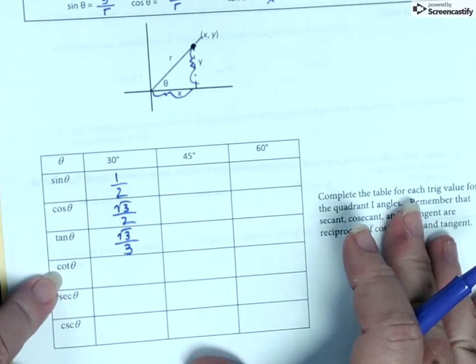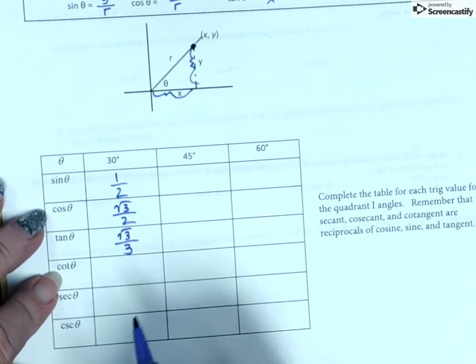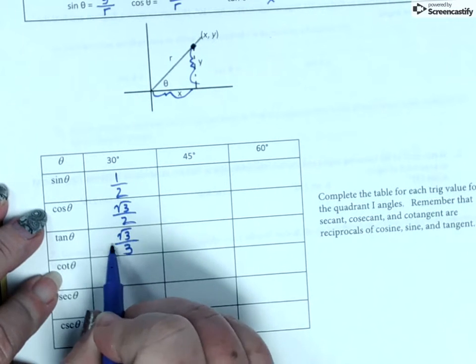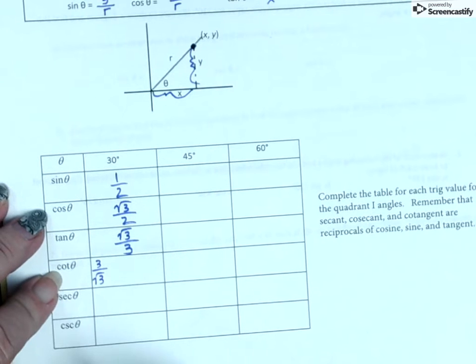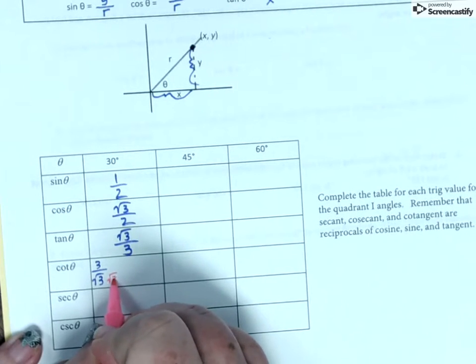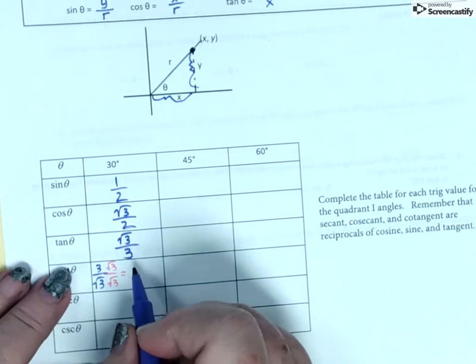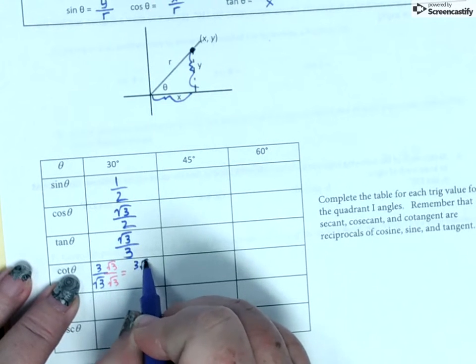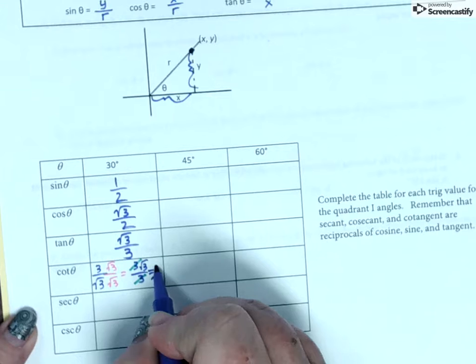Well, where could we find the cotangent value? The cotangent value is the reciprocal of tangent. Now, I'm going to take this value, root 3 over 3, and I'm going to flip that over, 3 over root 3. Now, that's the reciprocal of tangent. Cotangent is the reciprocal of tangent. But we have to rationalize it. And we're going to recognize that that equals 3 root 3 over 3. These threes cancel, and my answer is just root 3.